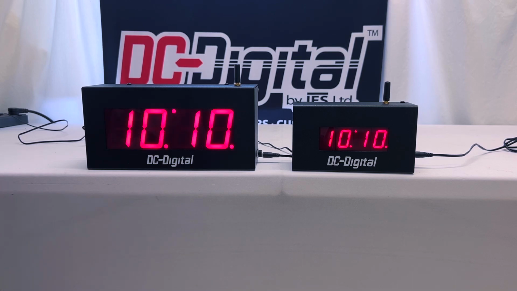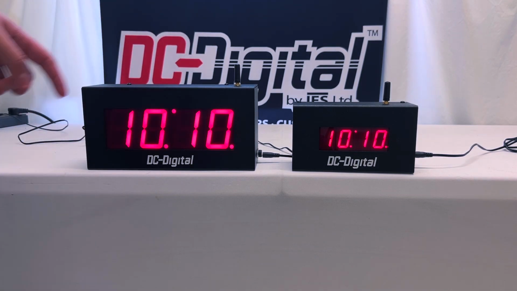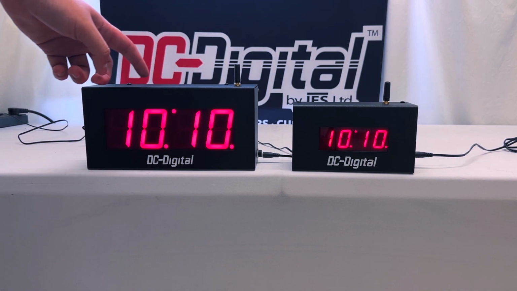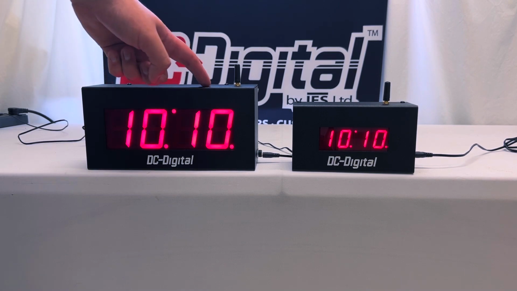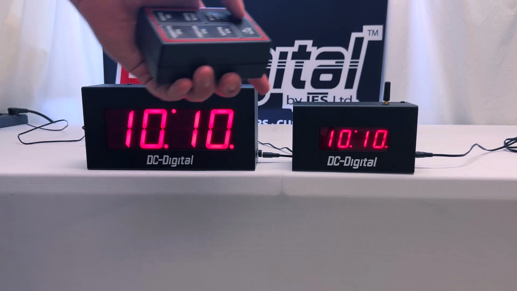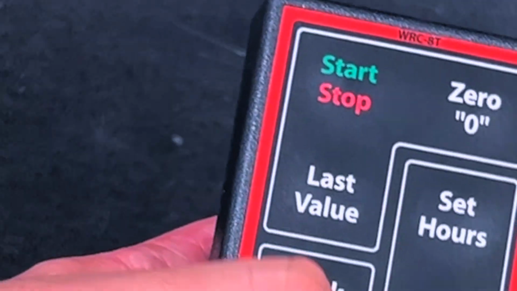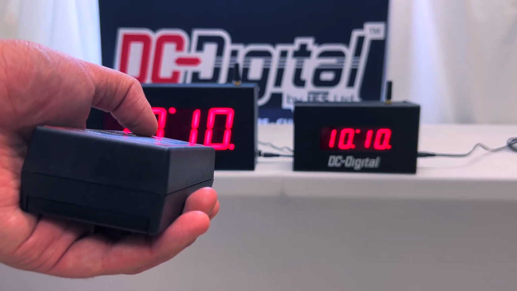As you can see right now, we are currently going to count down from 10 hours, 10 minutes and 10 seconds. And as you can see, since we have a total of 4 digits, it's shifted from hours and minutes to minutes and seconds. This is what we call our shift digit technology. So now I'm going to start the countdown, and we do this by pressing start and stop. Just press start and stop.